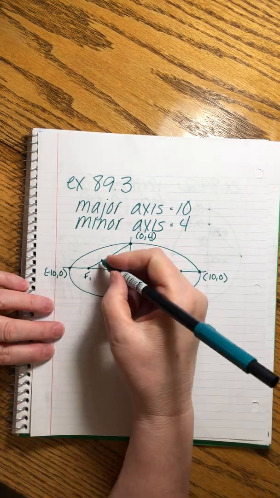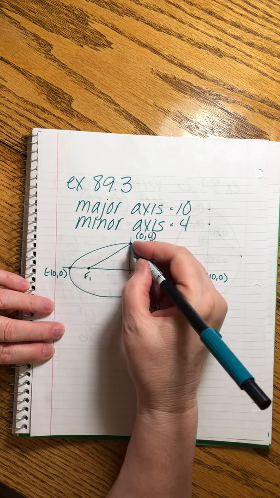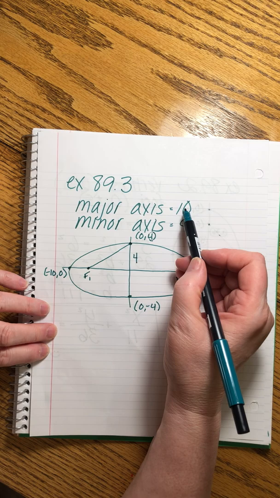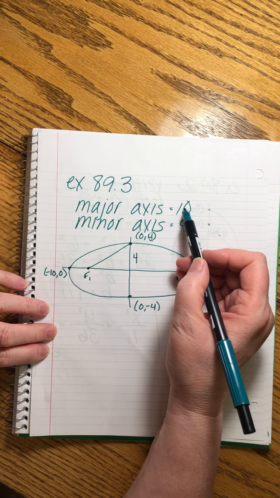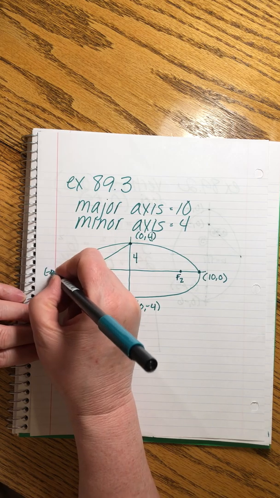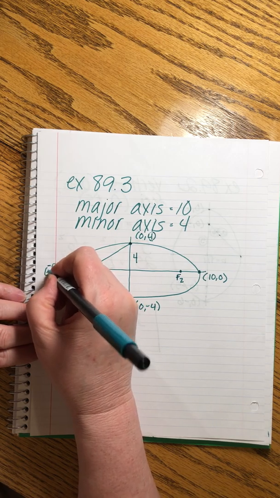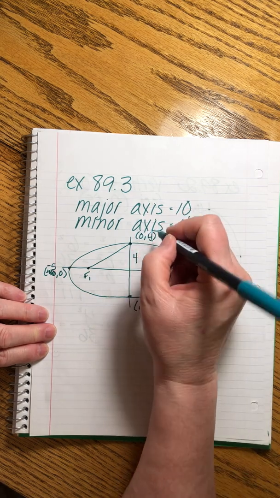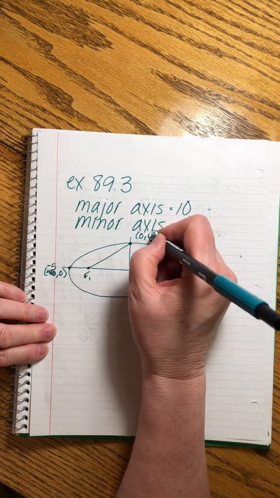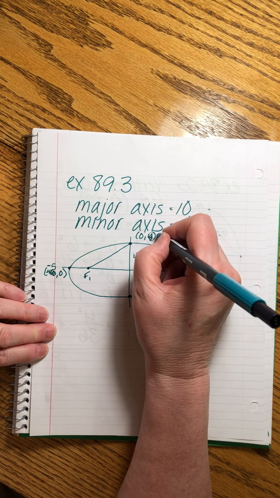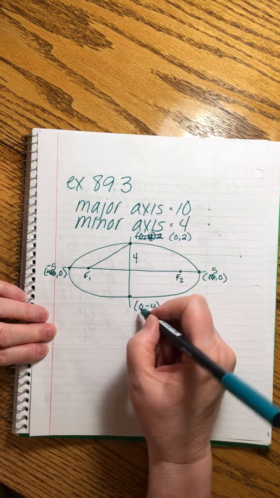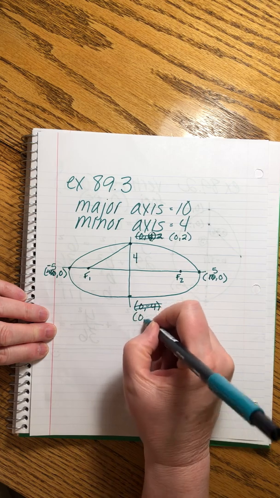We know that A, this side, equals half the major axis. The major axis is 10. No, I did this wrong. The major axis is 10, so this is 5. Minus 5, and this is positive 5. And this is 2 and 2. Do you see what I did wrong? I forgot to divide these in half. Let me just write that over.